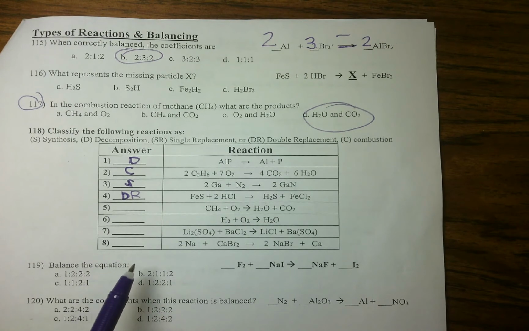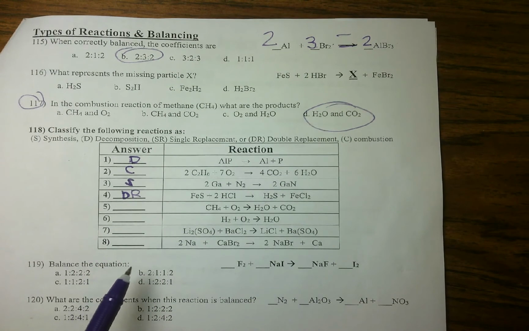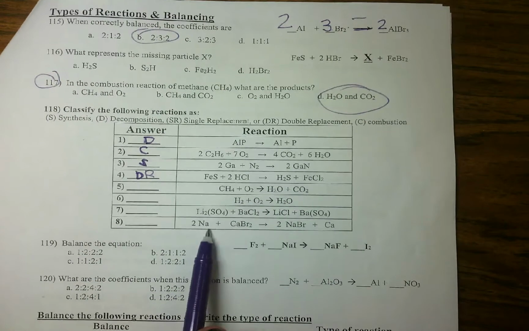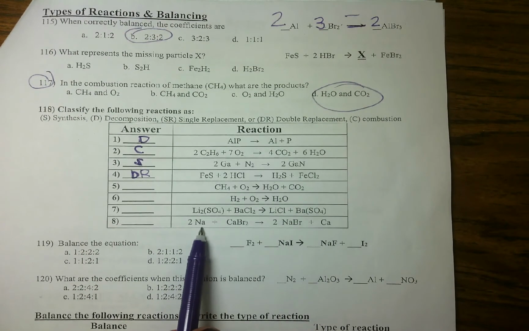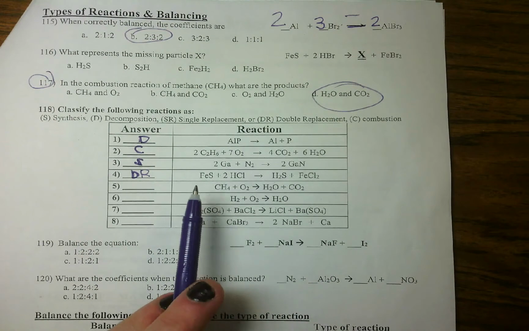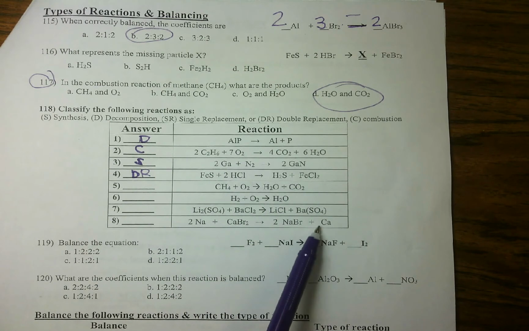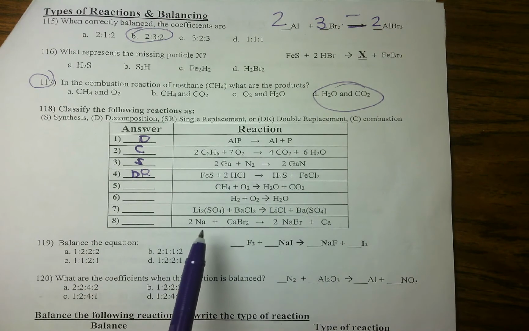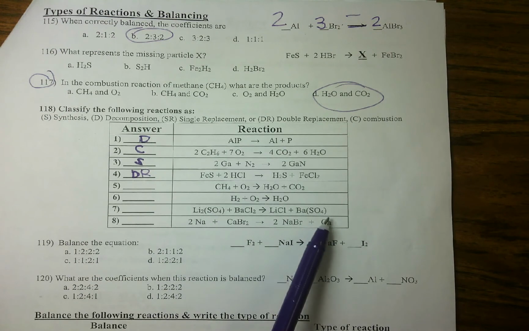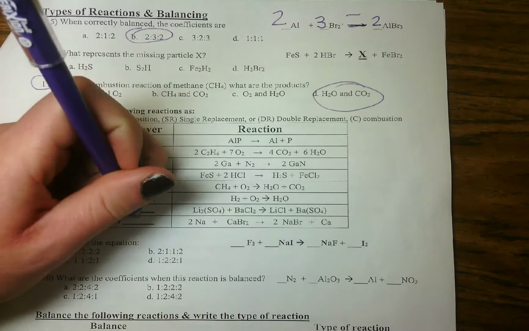Okay, so I'm going to skip down and find a single replacement reaction. In this one, it's different than a double replacement because you see nobody's left alone. Here we've got somebody who's alone at the end. That's the calcium. So the sodium came in, replaced the calcium, kicked the calcium out. So that's a single replacement reaction.